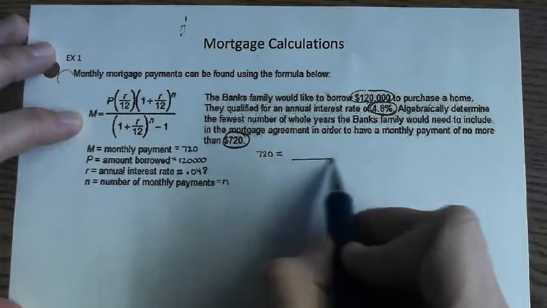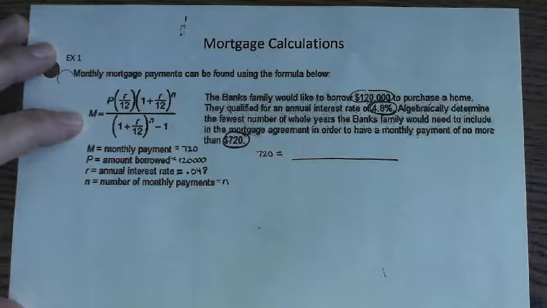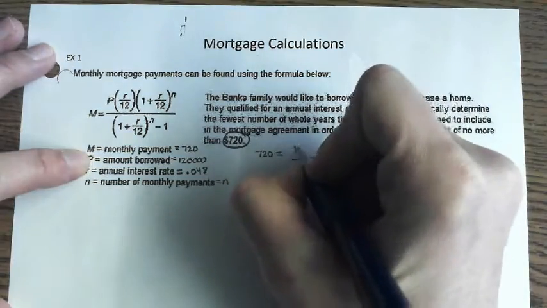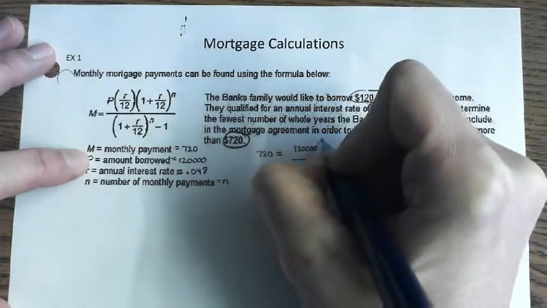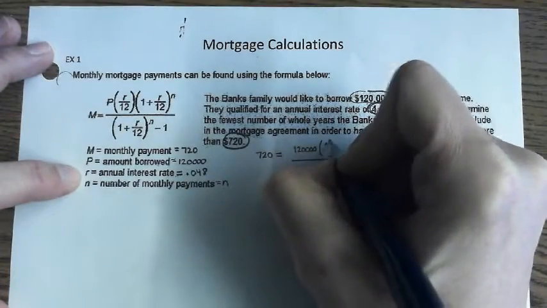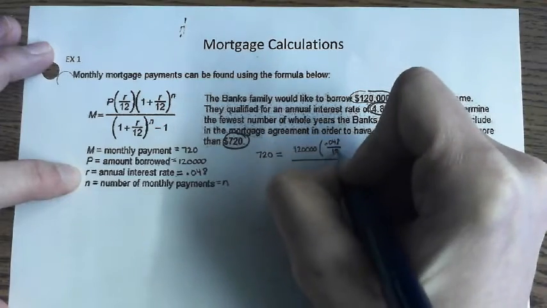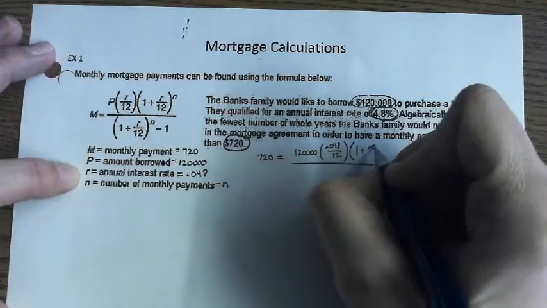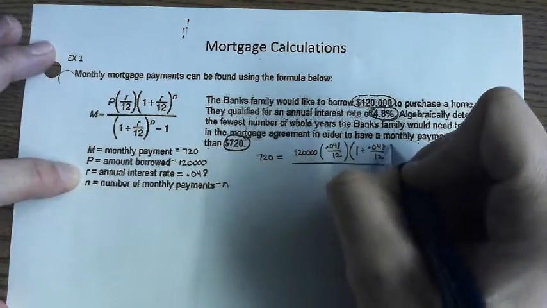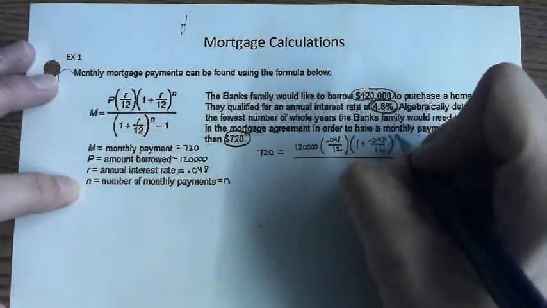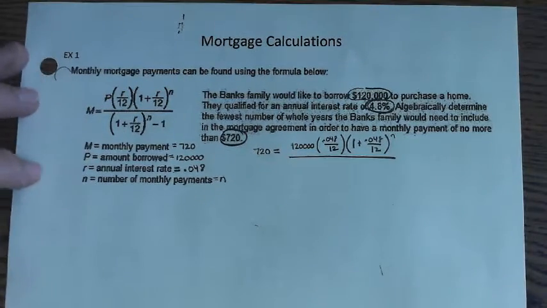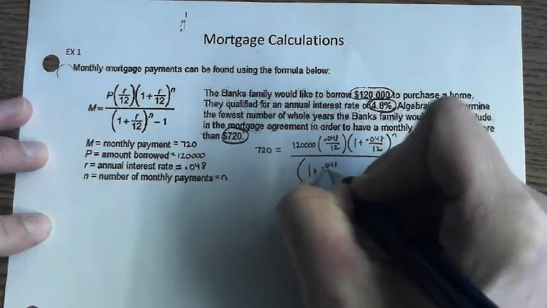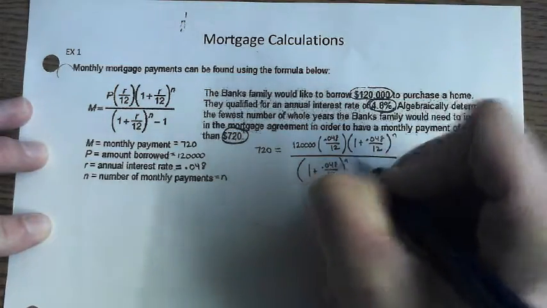And then there's this big fraction with fractions within the fraction, so make sure you're writing this very clearly. Capital P is your 120,000. R is 0.048 over 12. And then you have another 1 plus 0.048 over 12 to the nth power. And then on your denominator, you have 1 plus your 0.048 over 12 to the nth power again, minus 1.